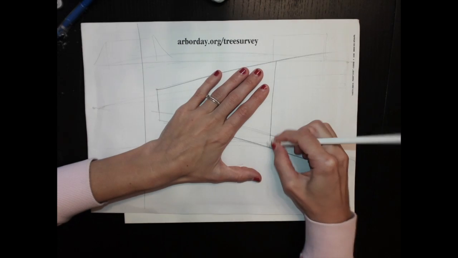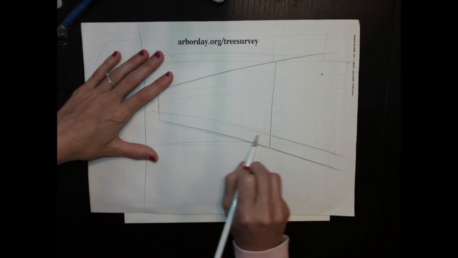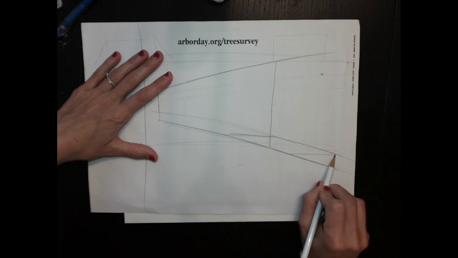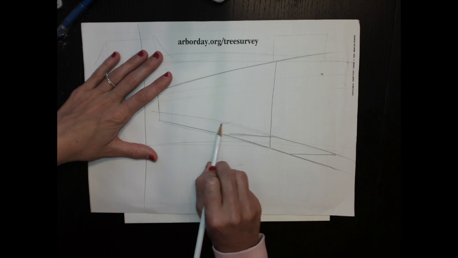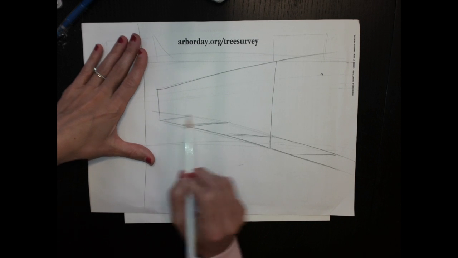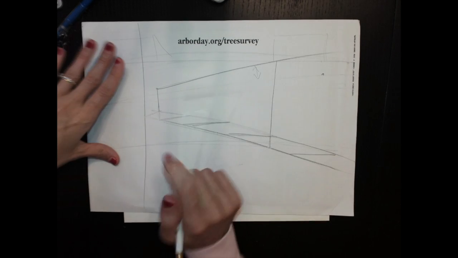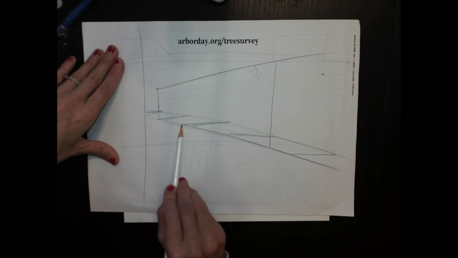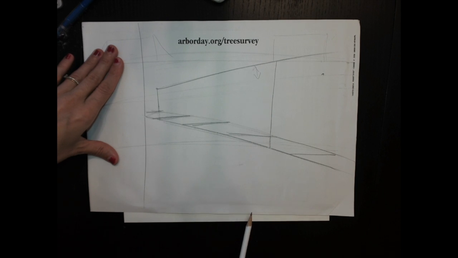You know what? This line of the sidewalk cannot be going up and down. It actually has to go horizontal, like this. See how that immediately changes the direction of this plane? So the line has to be almost straight across. See how this looks a little bit off? Because my line wasn't straight across enough. So these need to be more almost parallel to the bottom edge of your paper.